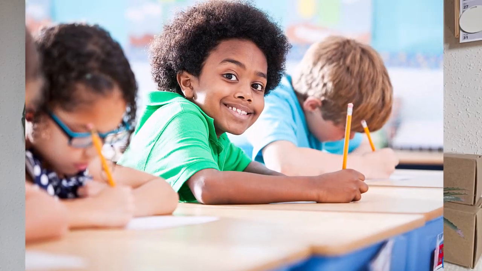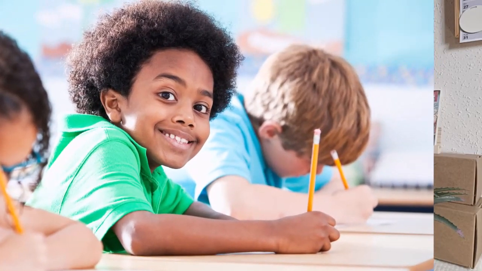When you model an activity, you're giving students a clear example of what to do and how to do it. And that makes it easier for them to understand and engage with the inquiry process. It helps to set clear expectations and reduce confusion.